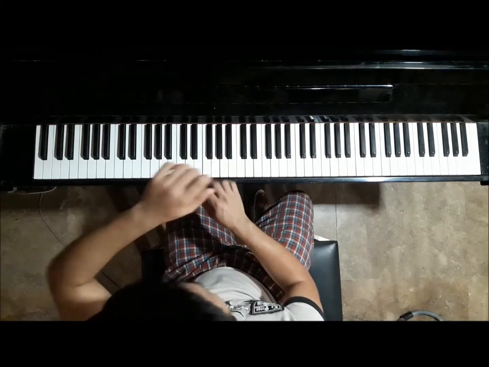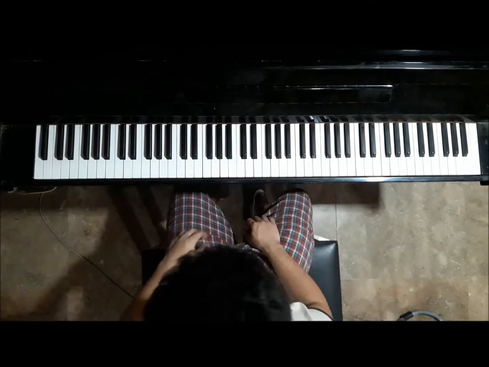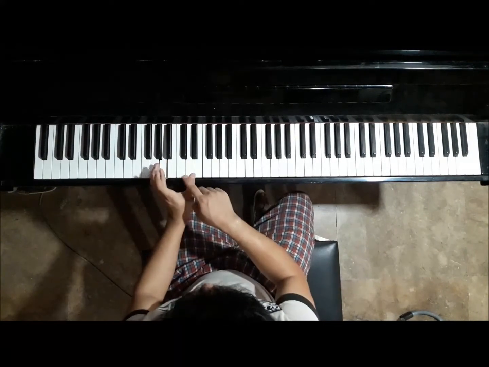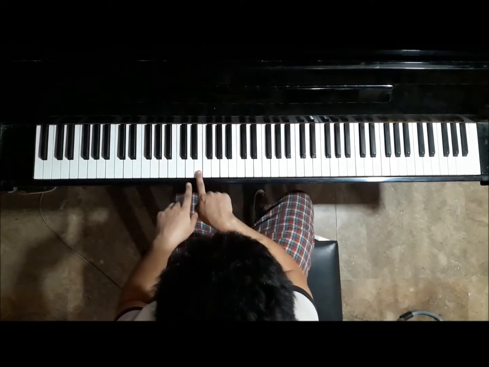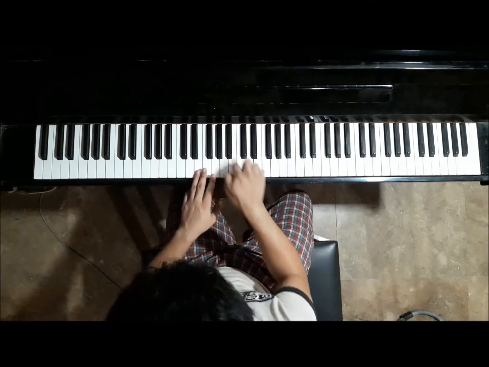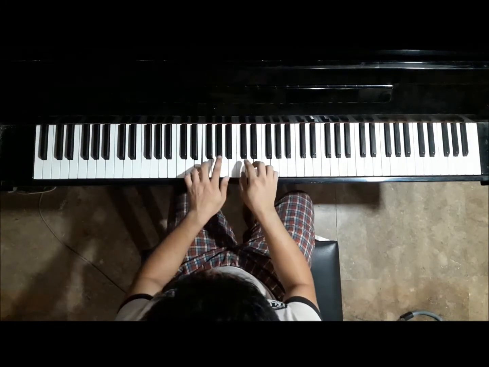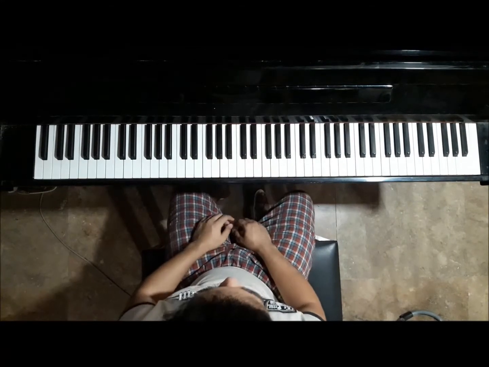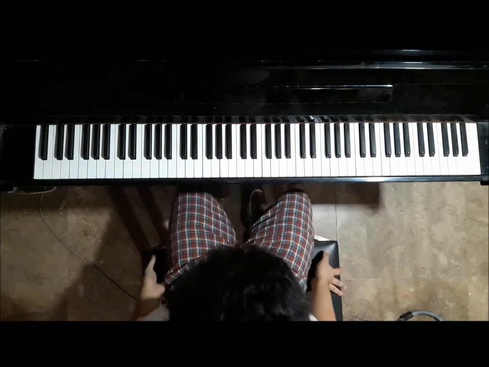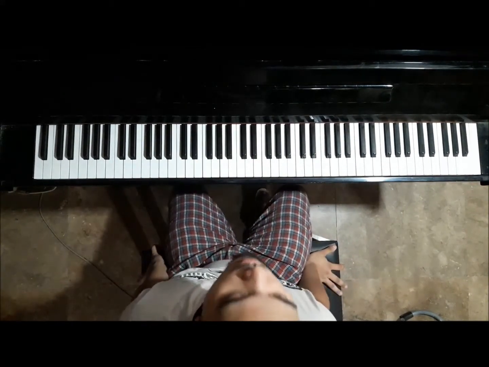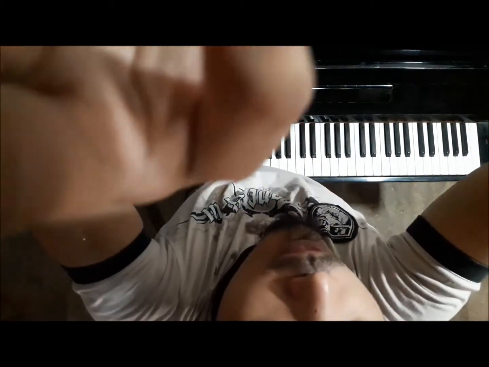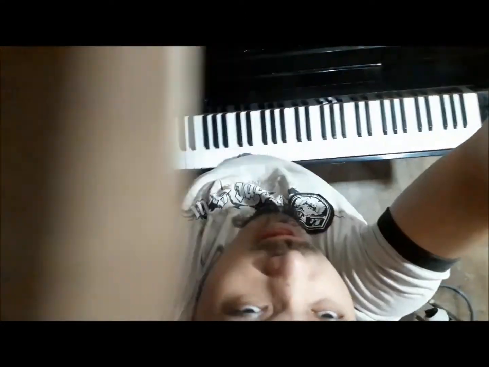Now it sounds very exotic, because if you use this as your tonic and use the same notes, it sounds Middle Eastern or South Asian. I won't delve into that because that's not my forte and I haven't researched Indian ragas and Middle Eastern music.